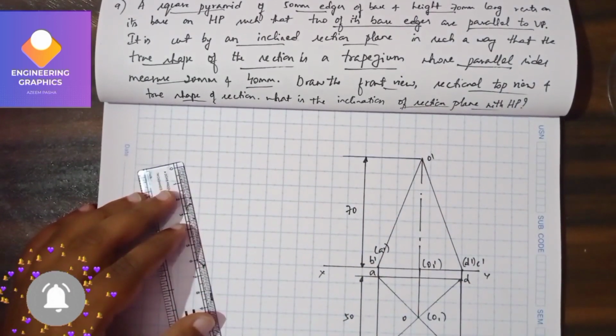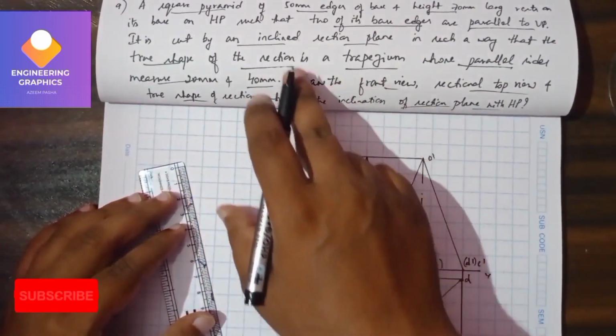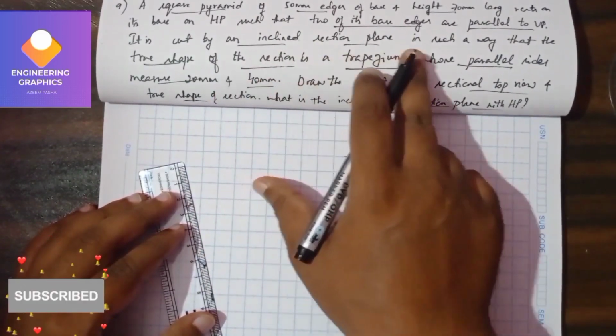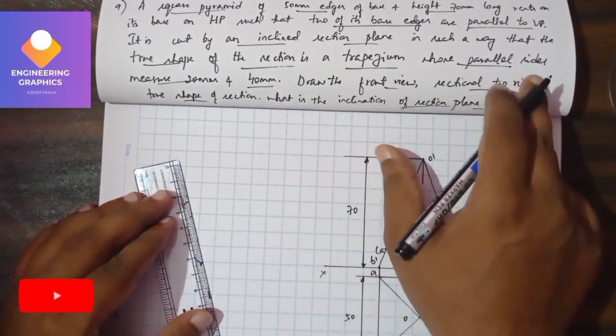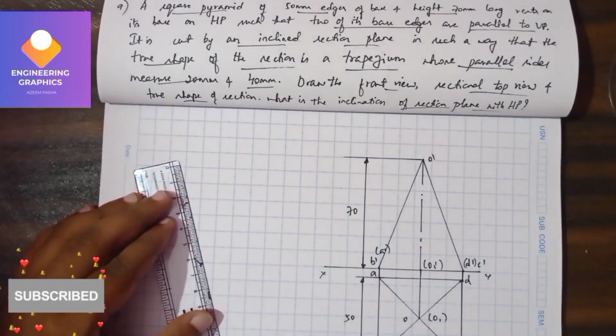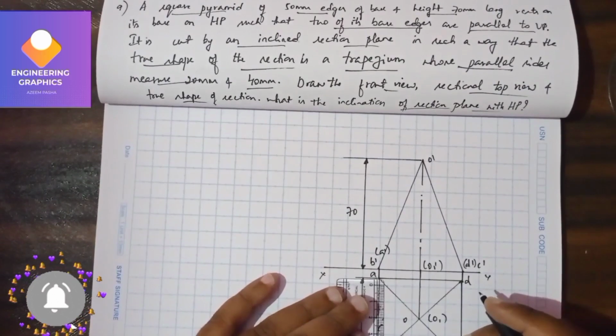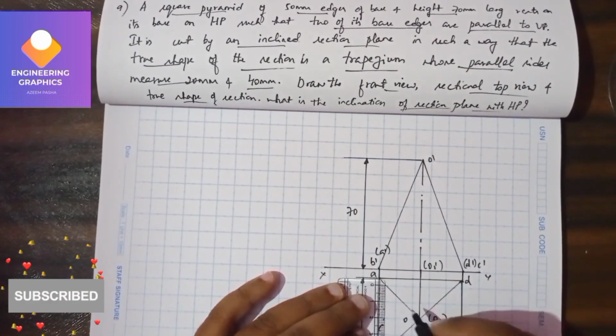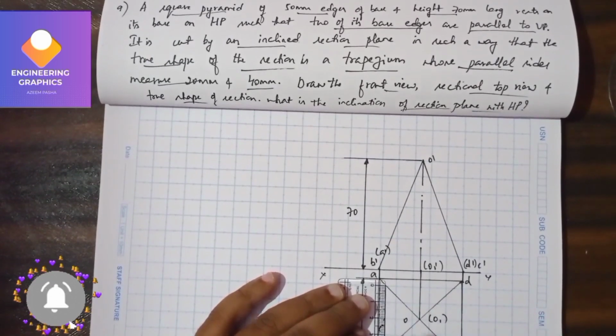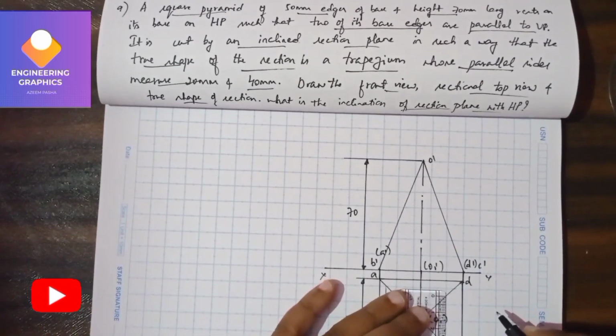So here, we can see it is cut by an inclined section plane in such a way that the true shape of the section is a trapezium whose parallel sides measure 20 and 40. So I'll be cutting for 40. Here I'll be cutting for 20.